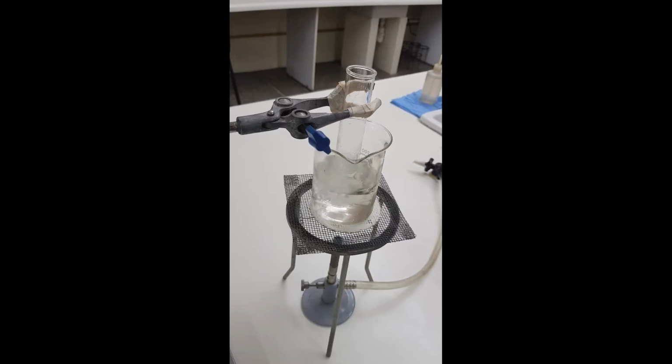Try to speed that up a little. I'll probably shoot my thermometer's temperature all the way up, but if I do that intermittently, it should work. Yeah, this potassium nitrate just doesn't want to dissolve.